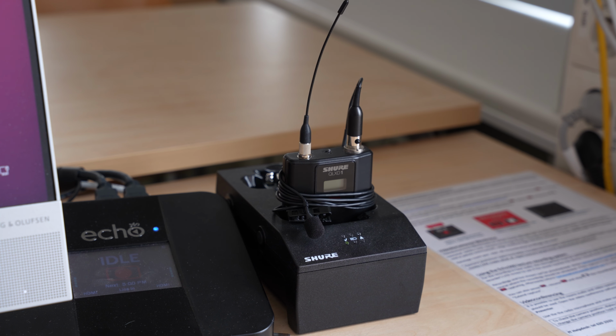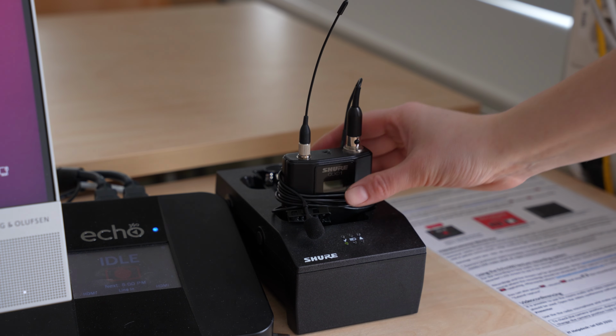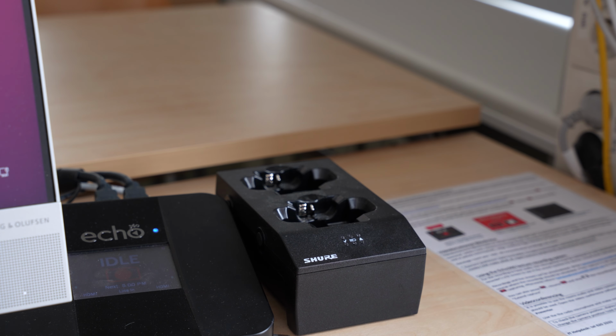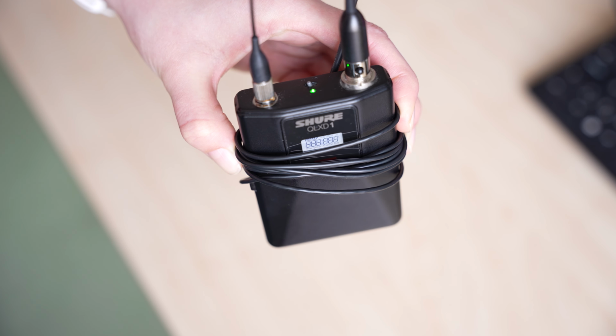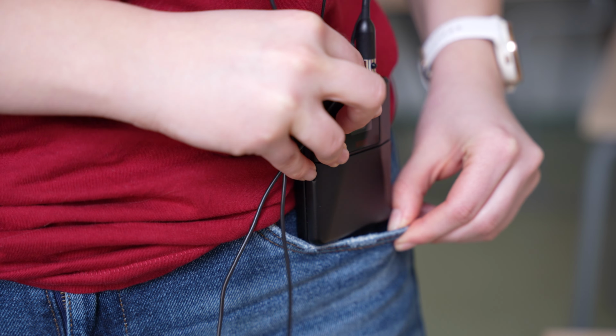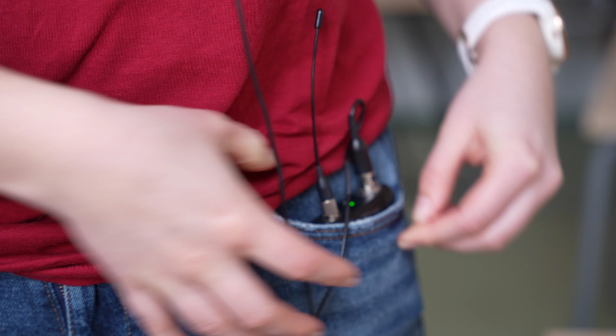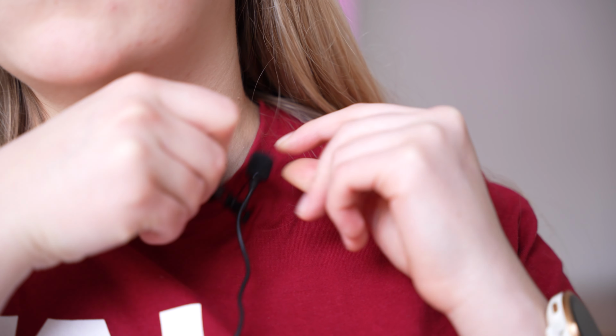For sound recording, you must use only one of the following options: ceiling, head, hand, or chest microphone. Please ensure that the microphone is turned on. If using the head or chest microphone, ensure it is properly attached to you.